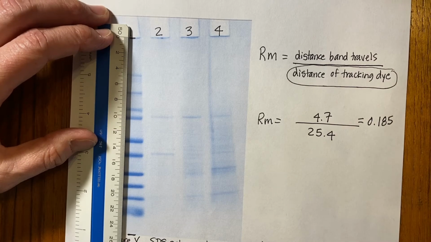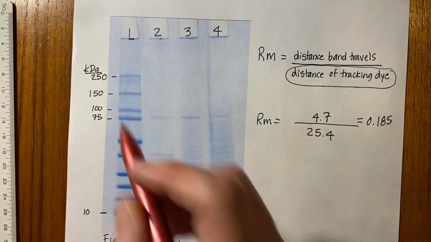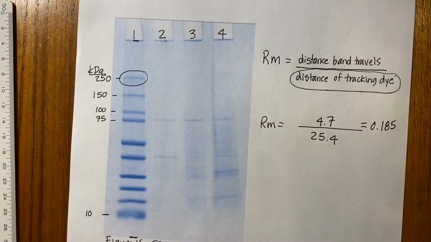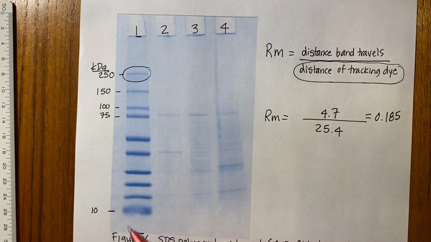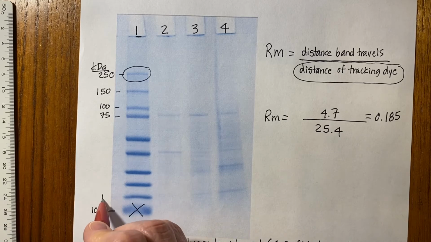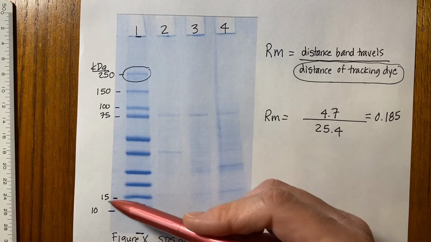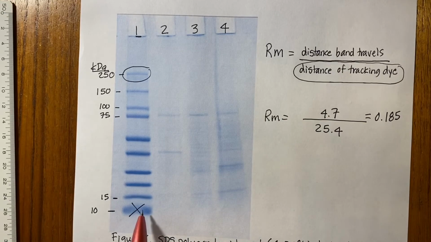So that would be our RM for the 250 kilodalton molecular weight. So do that for all of these molecular weights except the bottom one. I would skip the 10, just do the 15 and higher. This band is so wide and blurry, it'll be hard to get an accurate measurement on it. So just do the other ones.